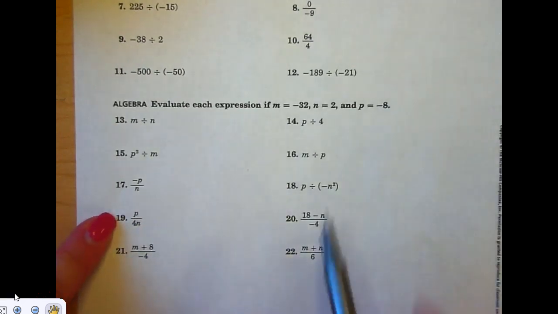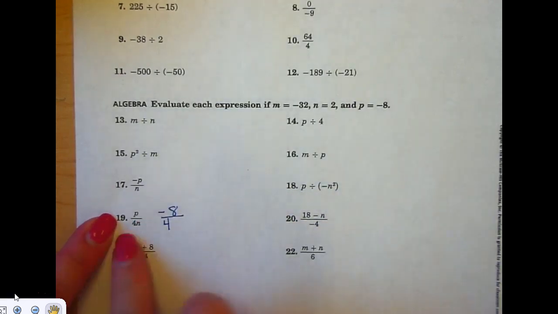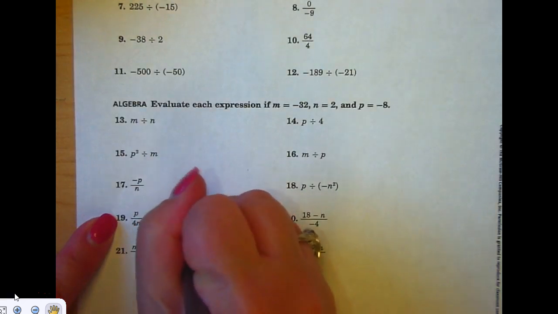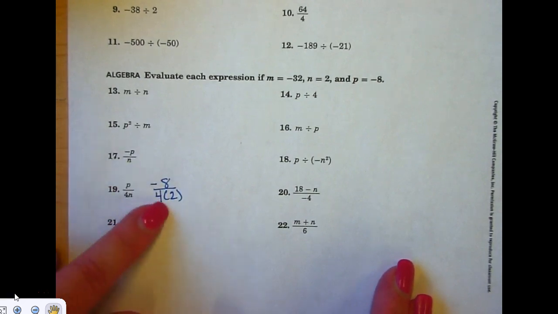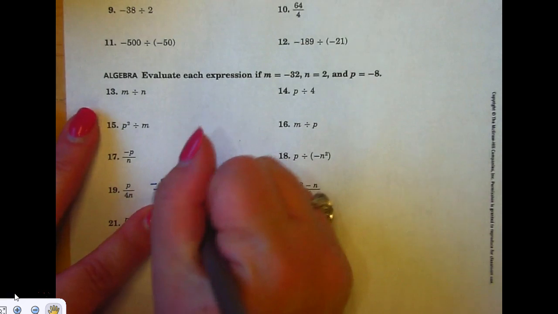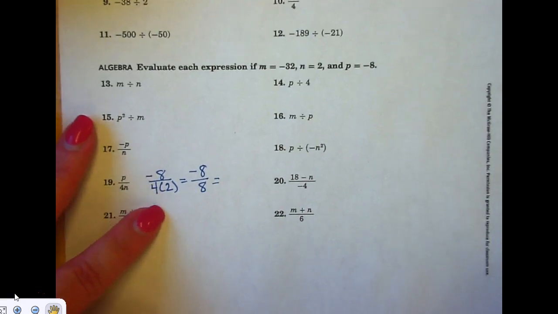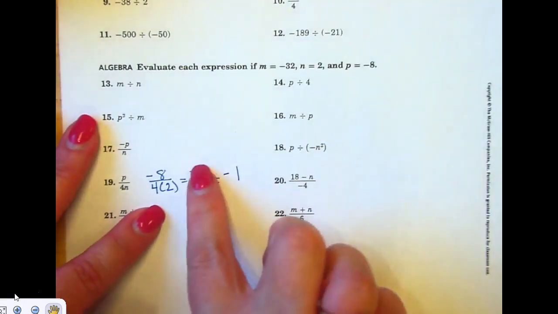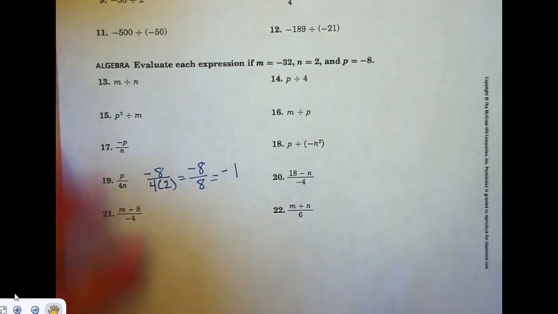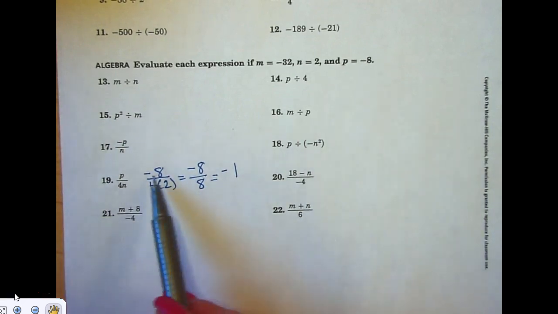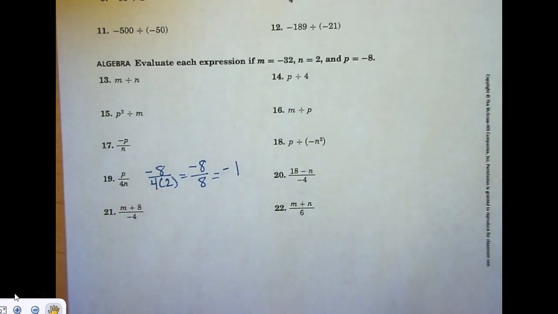Let's try 19. 19 is negative 8 divided by 4 times n, where n is 2. So you would work top to bottom. There's no math to do up here. So then do this math down here. What's 4 times 2? 8. So then we're going to do negative 8 divided by 8. And what are we going to get? Negative 1. If you have 8 cookies and you split it with 8 friends, everybody gets 1. And a negative divided by a positive is a negative. So do the top, do the bottom, divide. That would be the last step when you have problems like these.